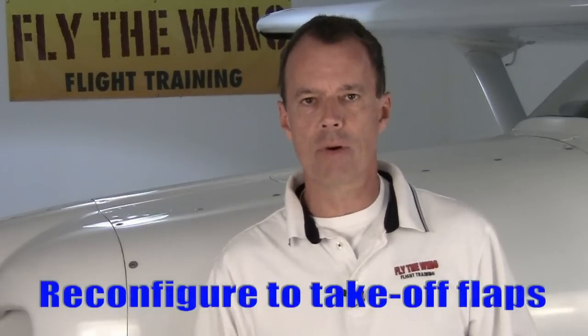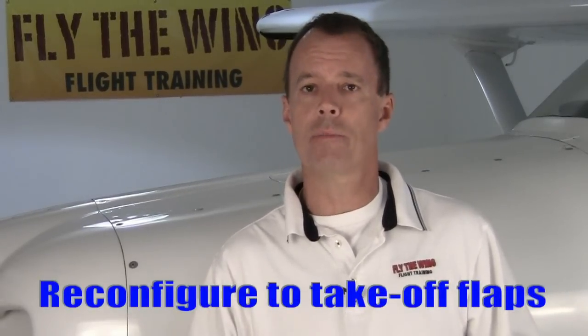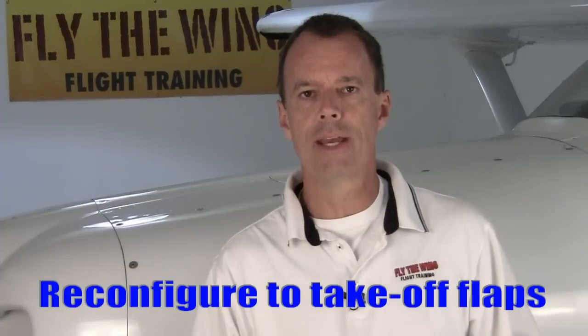Another error is improper configuration. If you had full flaps deflected, in most light airplanes, you're going to want to retract at least one, possibly two notches of flaps in a go-around. Consult your plane's POH for the exact procedure.